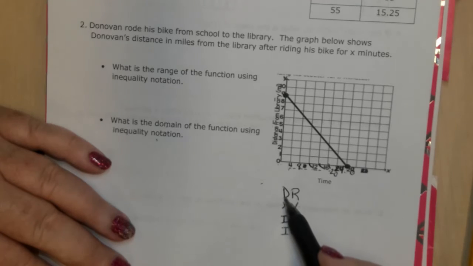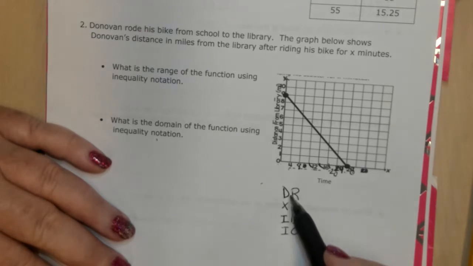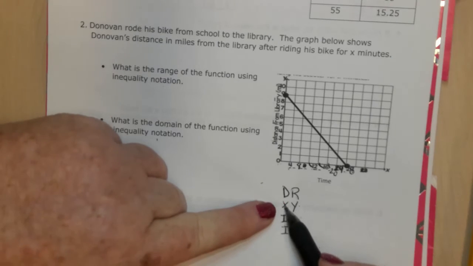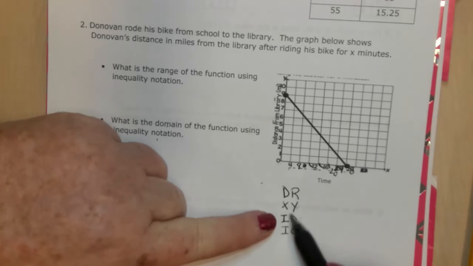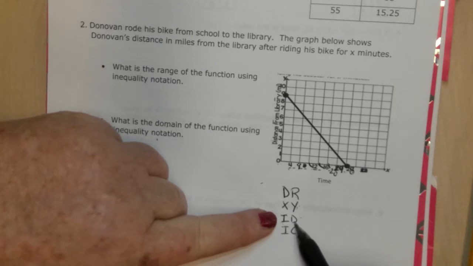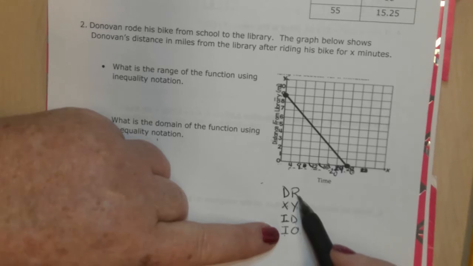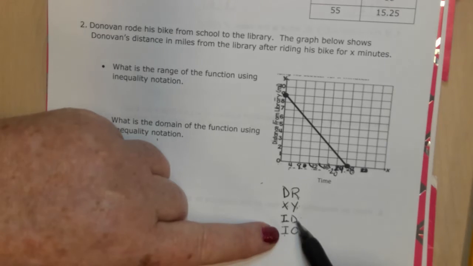DR, doctor, domain, range. Our domain and range, XY, domain X, range Y. ID, independent, dependent. So our domain, our X values, are independent variable. They're also our inputs. Range, our Y values, dependent variable, our outputs.